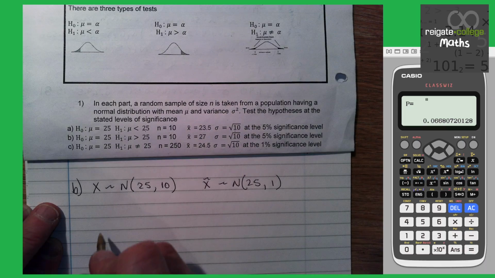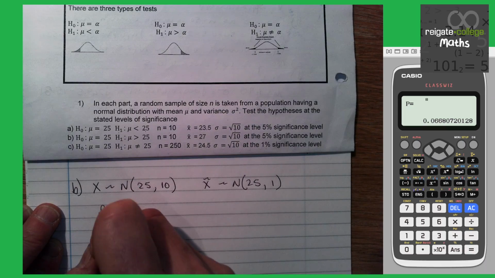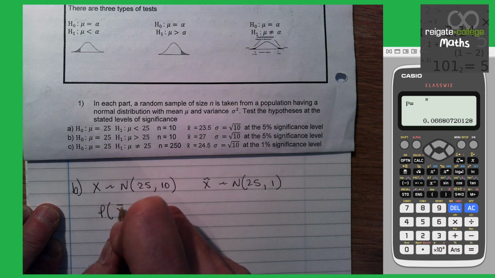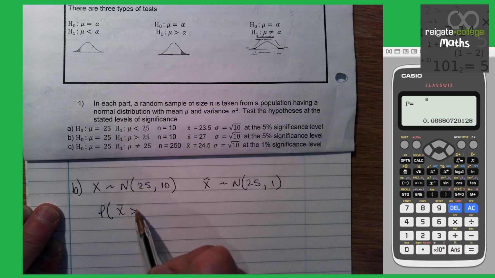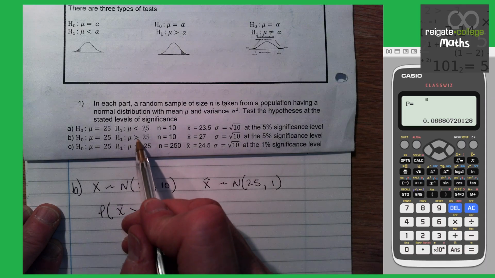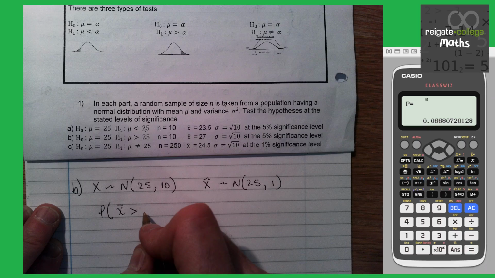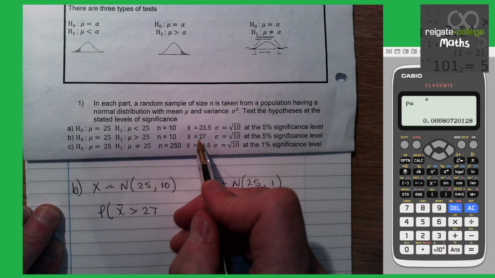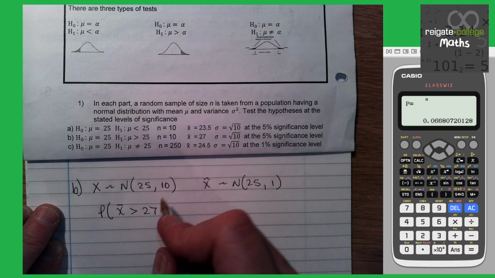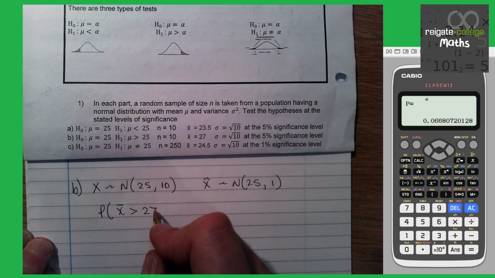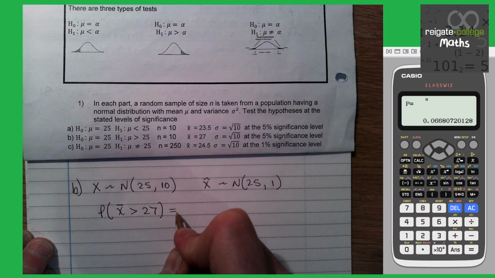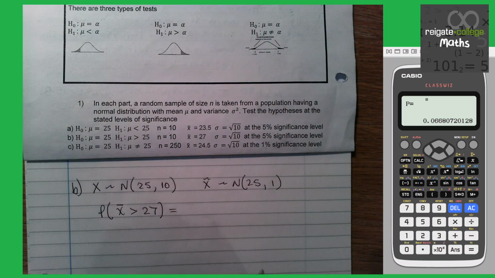We're going to find the probability that x bar is greater than 27, which is the sample mean from our sample of data. This always matches the alternative hypothesis. Let's have a look on the calculator.